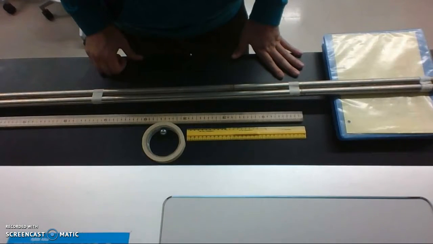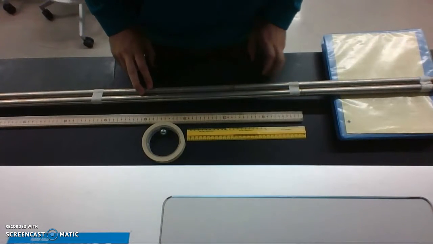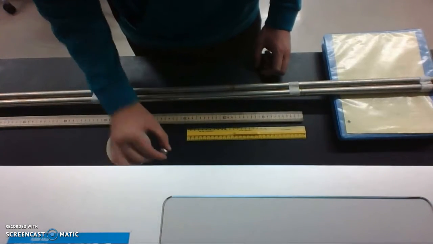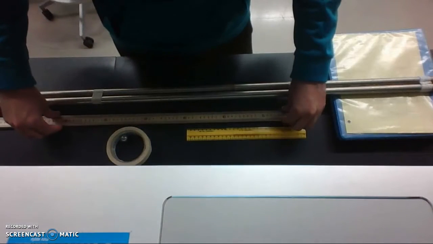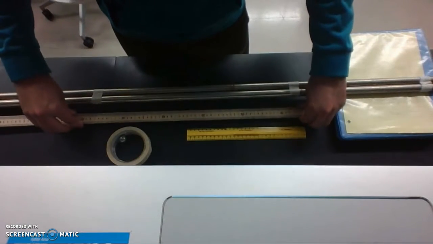Now the materials you should have at your table should be 2 steel rods taped together, some tape, a steel ball, and our good old friend the meter stick.